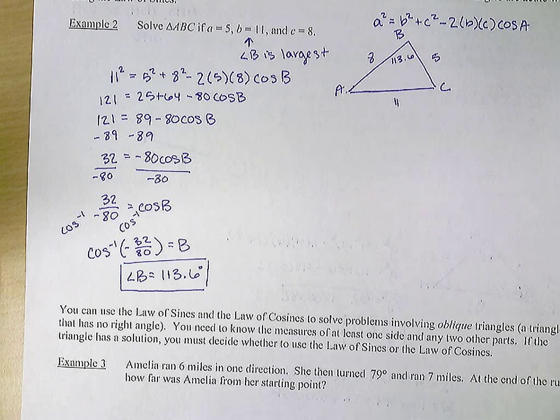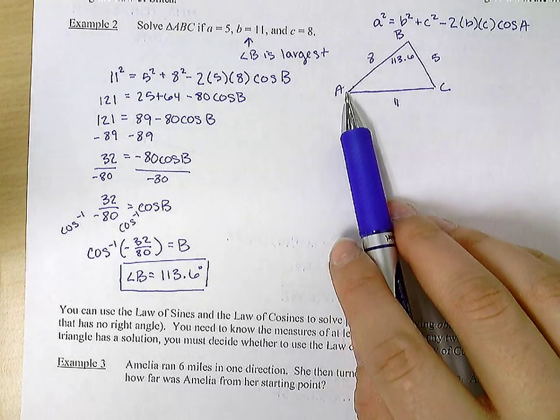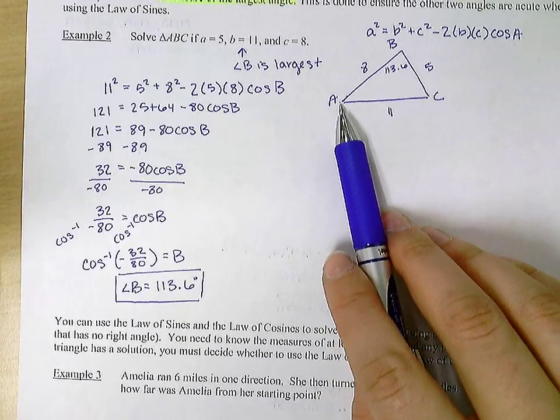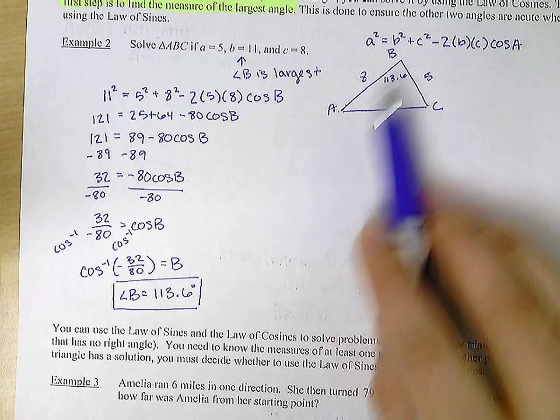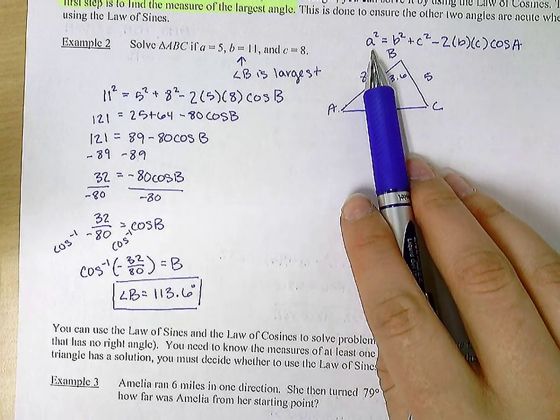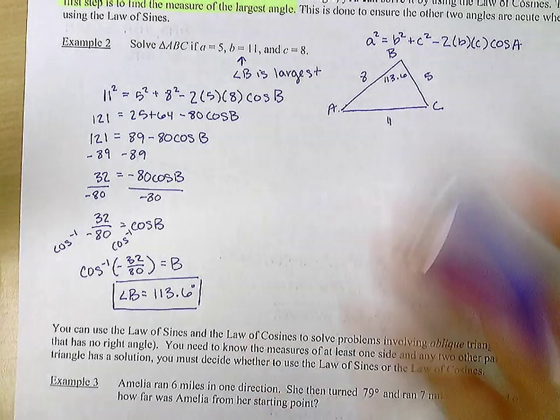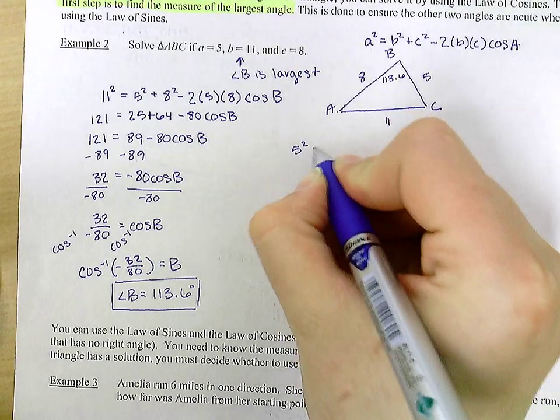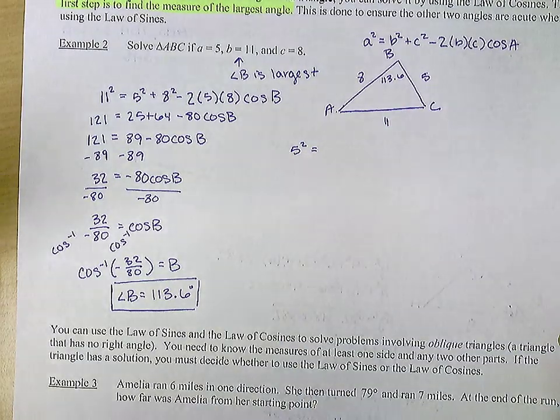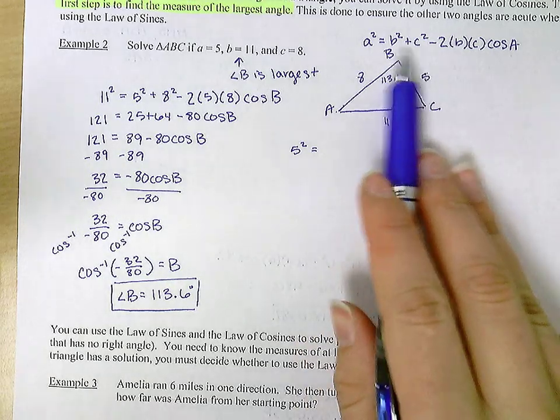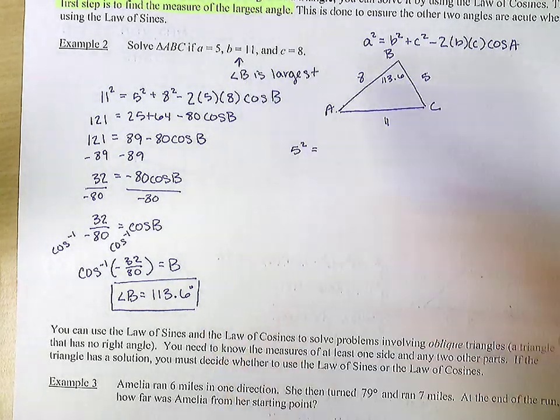Cosines? All right, so I'm going to solve for angle A then. So if I'm solving for angle A, what goes in this position here? The small a, which is 5. Good. So I have 5 squared equals my B and C values, 11 and 8.